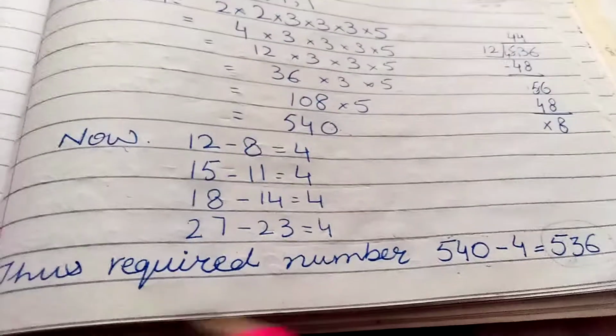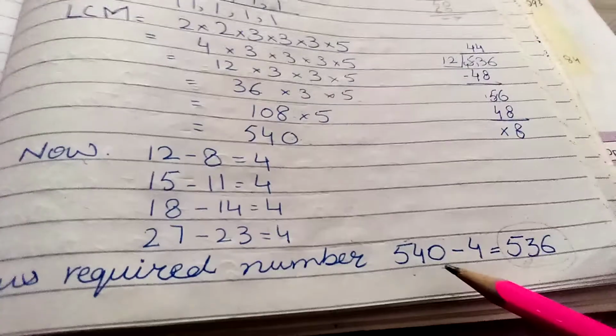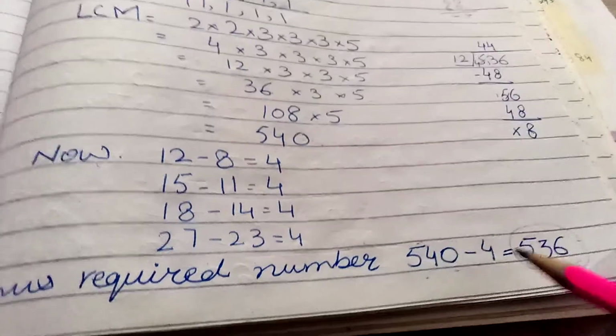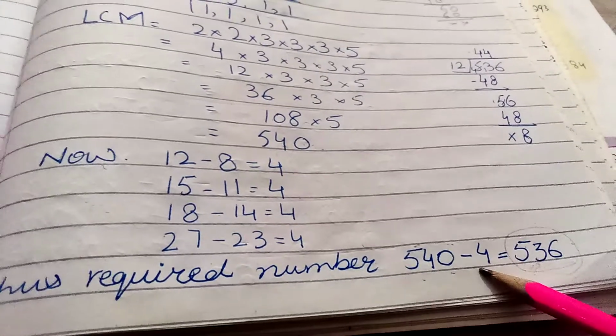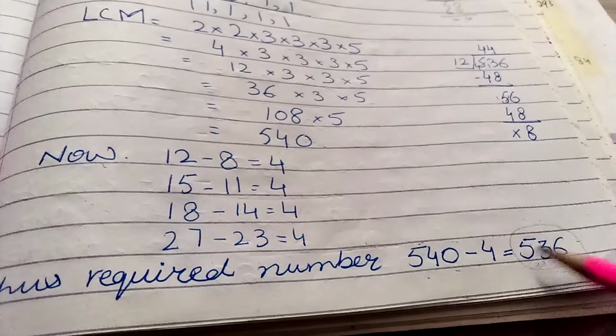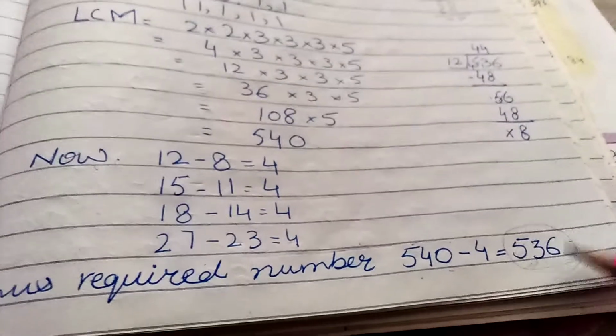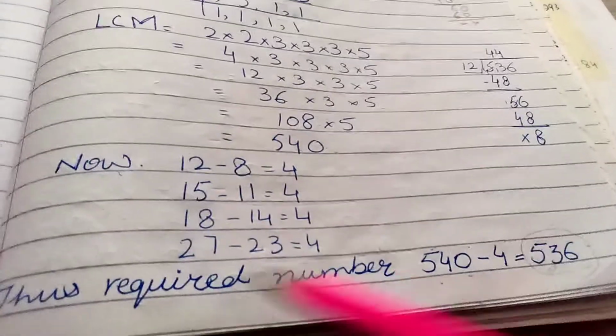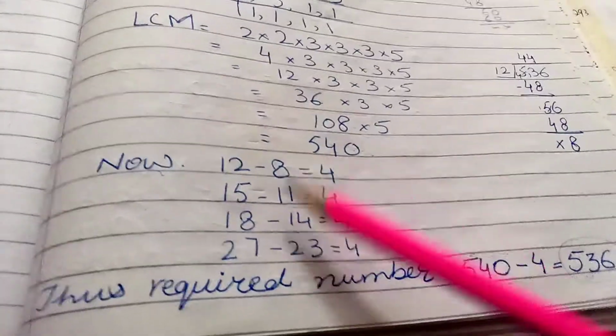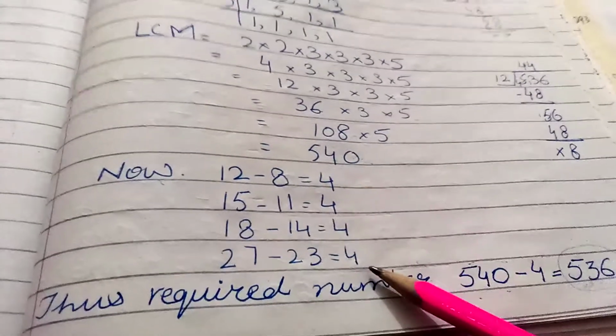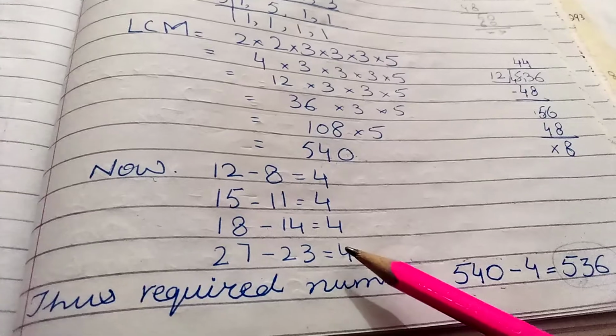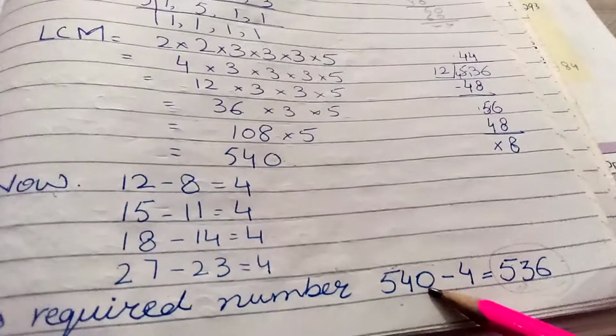Thus the required number is 540 minus 4. Why do I subtract 4? Because the difference in all these cases is 4. So we need to subtract 4 from 540.